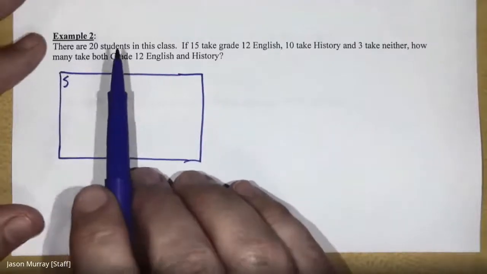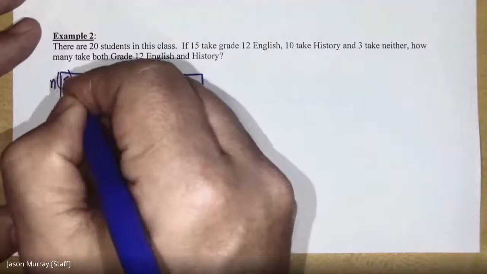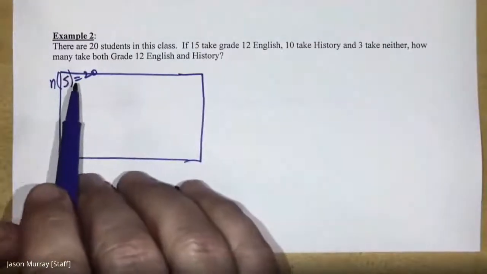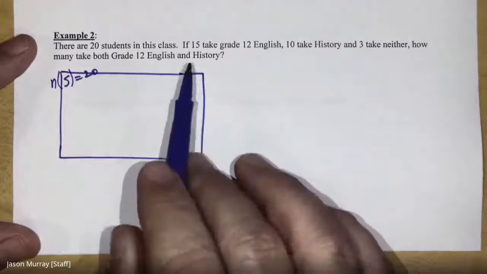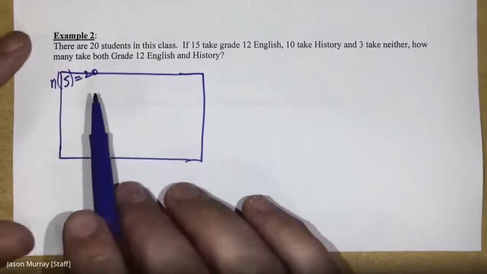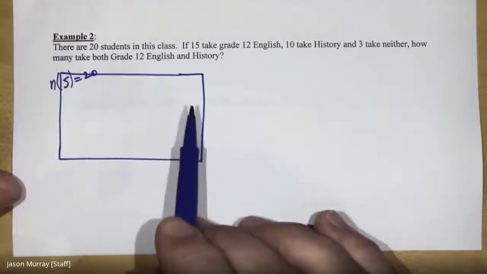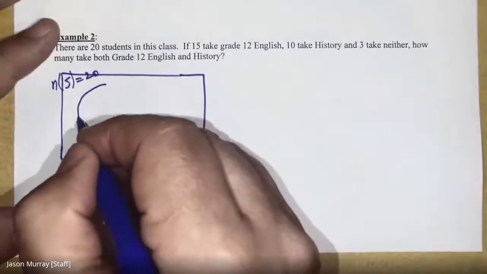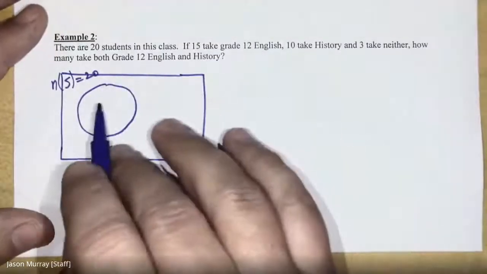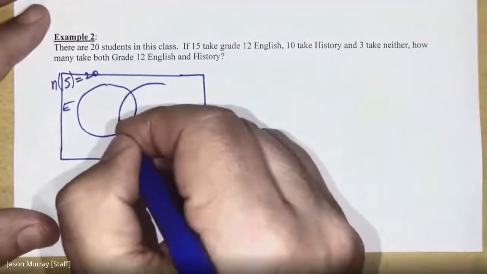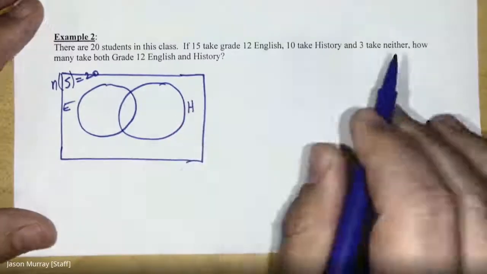Okay, so what Hannah was describing is this situation here, where we have students in the class, and that number, n of S, is equal to 20. Right away, I know I have to fit 20 students somewhere in this Venn diagram. There are 20 students, that's the population of this class. Now, I'm going to draw a set for grade 12 English. I'll call that E for English. I'm going to draw a set for grade 12 history, and I'll call that H for history.